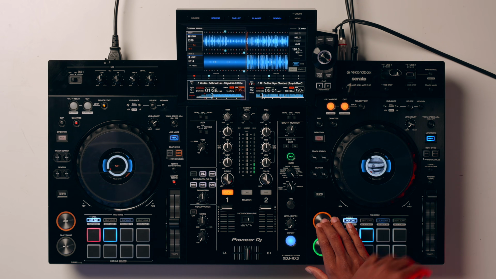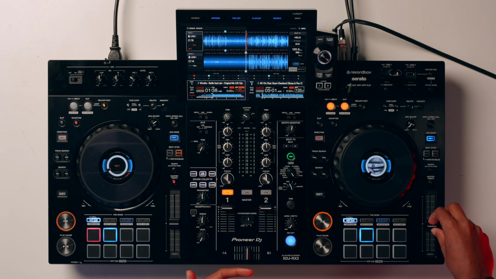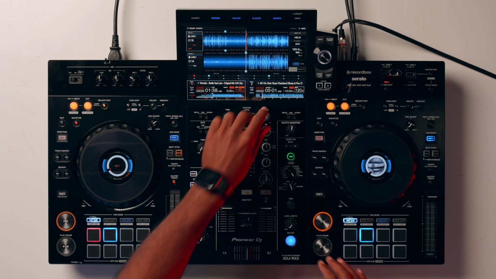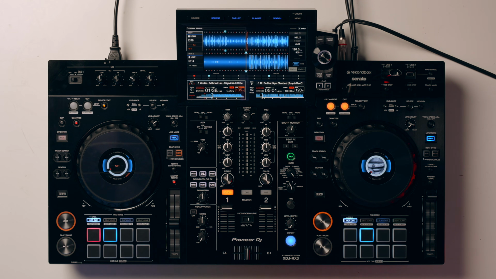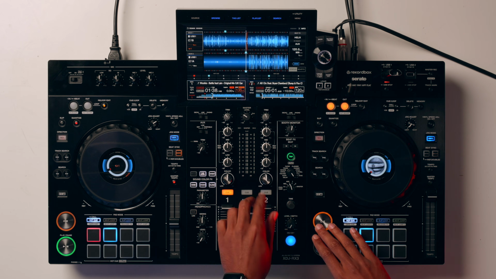Now, we're going to turn master tempo off because we're going to need a pitch range. We're going to need this sound and we're going to need this sound. So I've just got it on +10 on our tempo fader because we're going to use the whole scale of the tempo fader. And this is kind of the main part of this tutorial, this skill: using the cue point and the pitch fader at the same time. So we're going to have these kind of sounds.